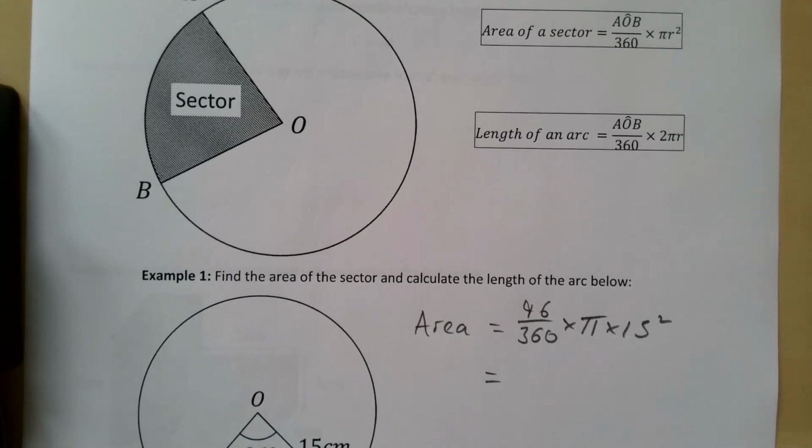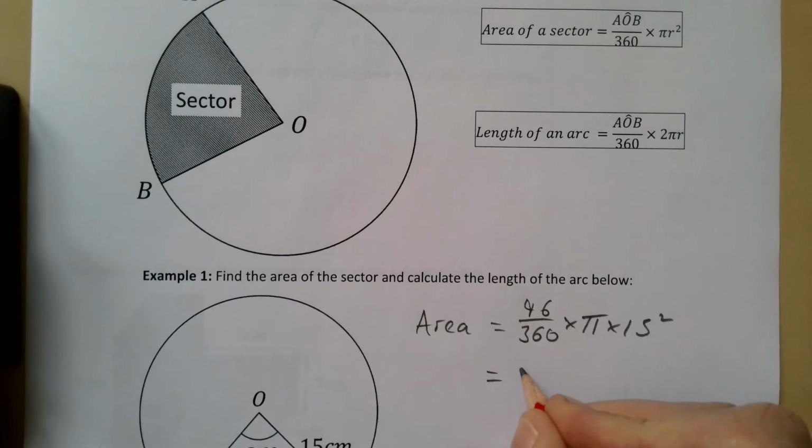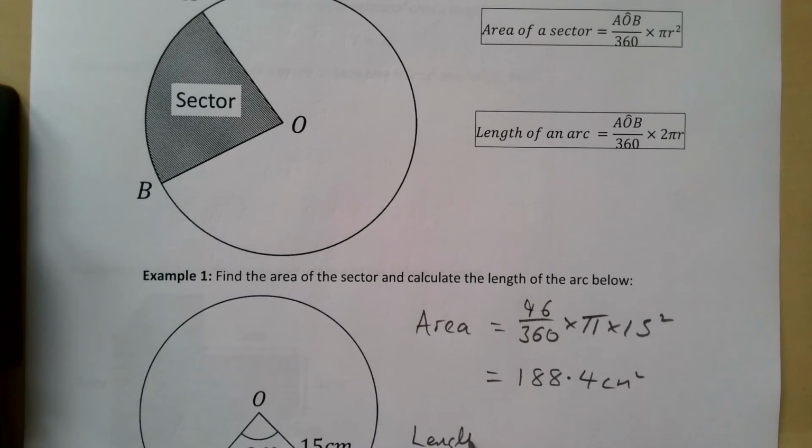I get 188.4 centimeters squared. Length of arc is 96.